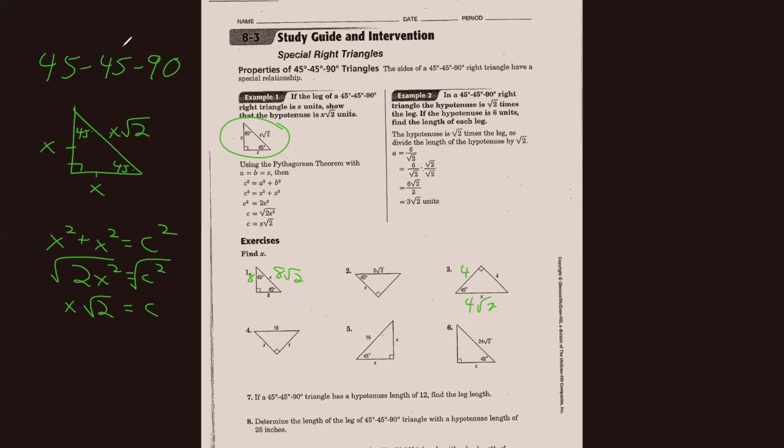All right. The next one that I want to take a look at, let's look at 5. So instead of giving us the legs, they gave us the, oh, actually, no, not that one. All right, just kidding. I want to do 6 next.